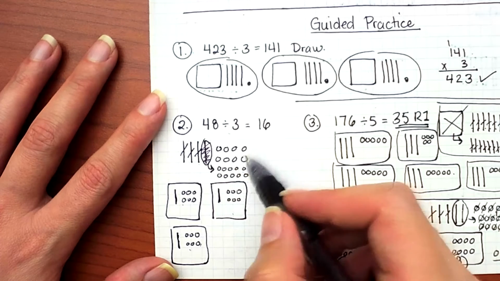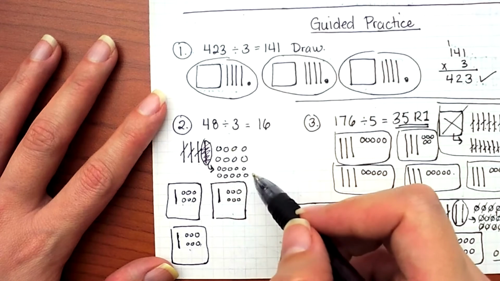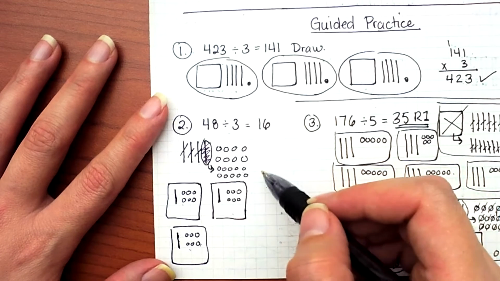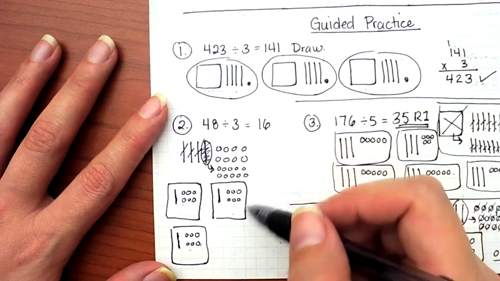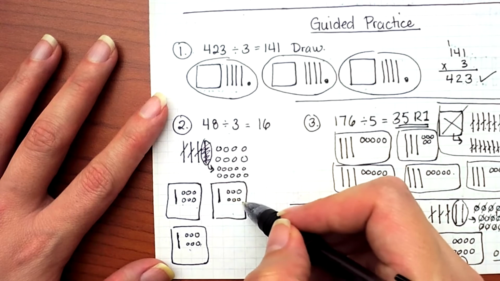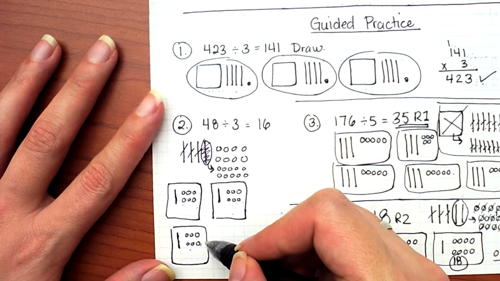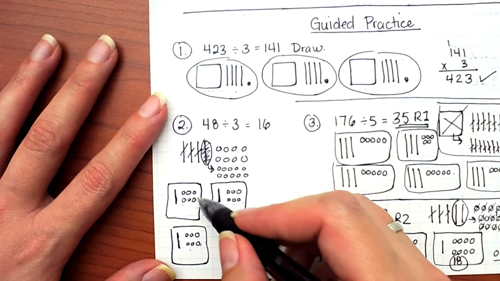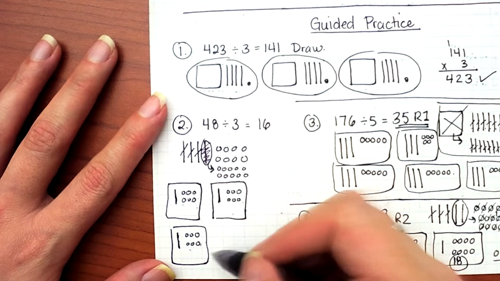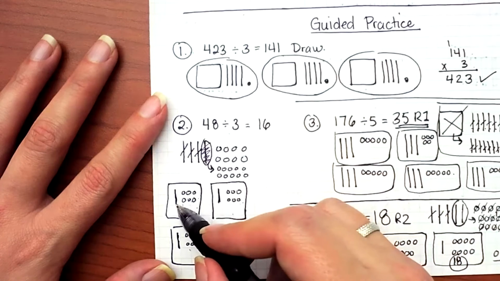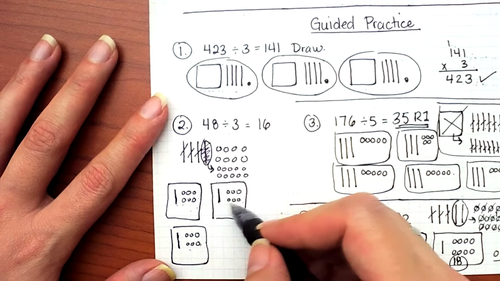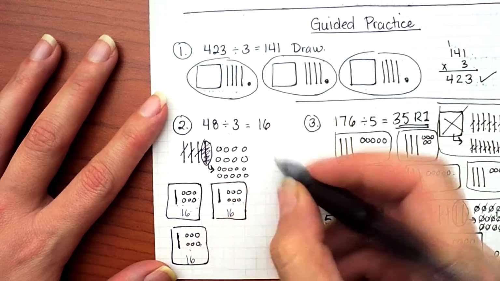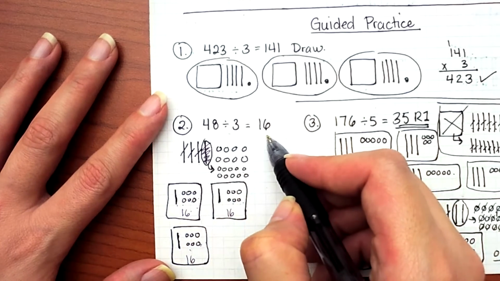So now I had 10 ones and 8 ones, right? So that was 18 ones. And I had to divide that into my groups. So I was able to put, I know 6 times 3 is 18. So I was able to equally share those 18 ones in between my 3 groups, and each group got a group of 6 in it. So each group had 1 10 and 6 ones. So that means each group had 16. So 48 divided by 3 was equal to 16.